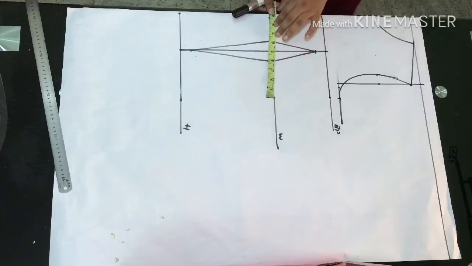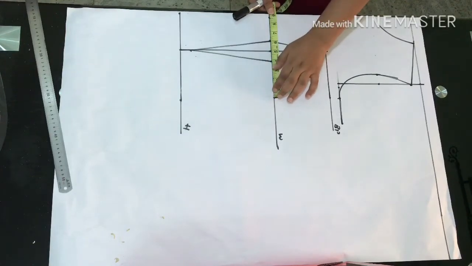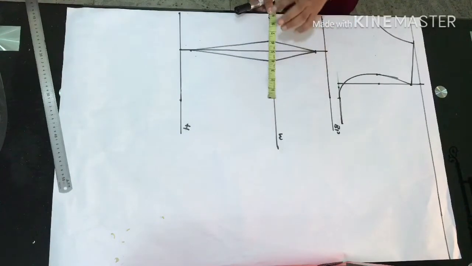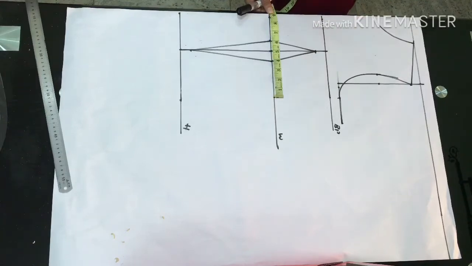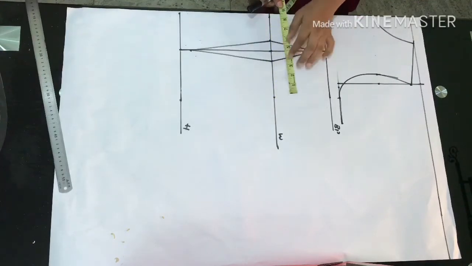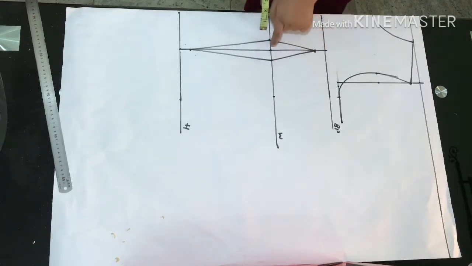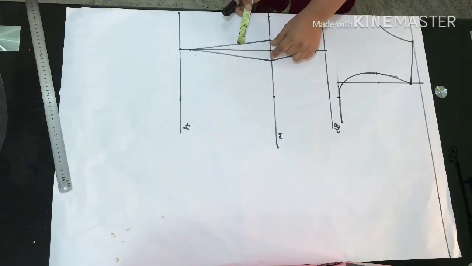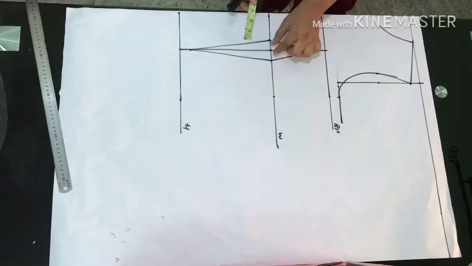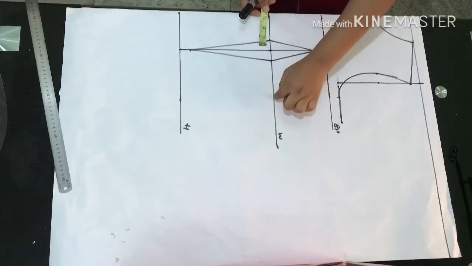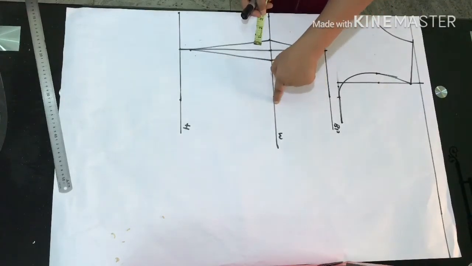Now on this waist, my waist is 28 inches. 28 divided by 4 is 7 inches. 7 plus 2. Remember, it was 1 inch here, 1 inch here. So that is making a total of 2 inches. So that 2 inches, I'm going to add it to my original waist measurement.